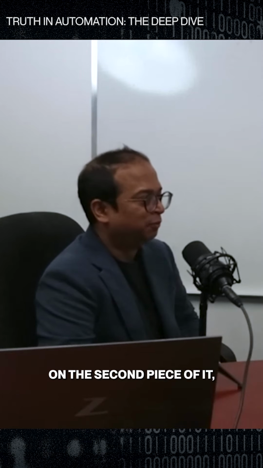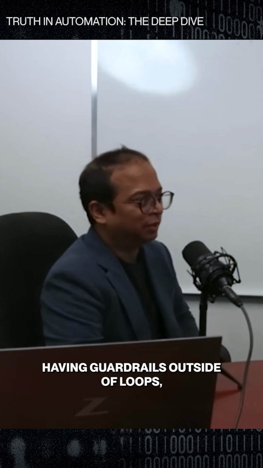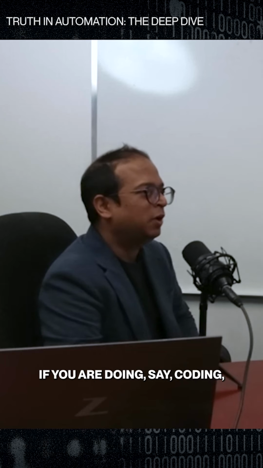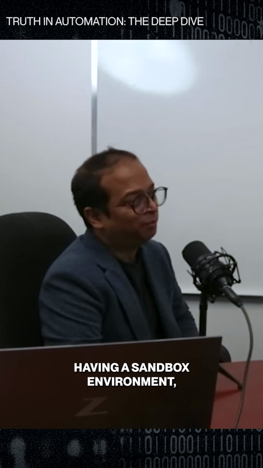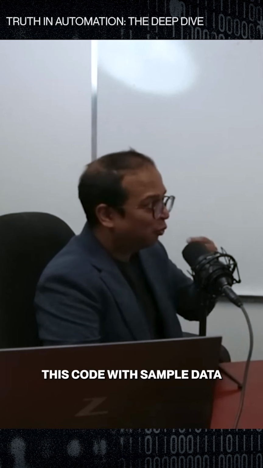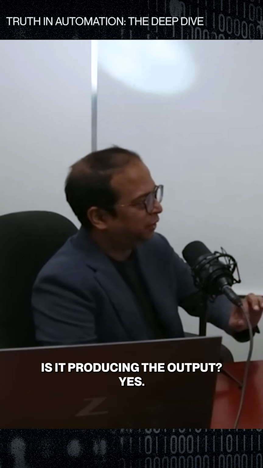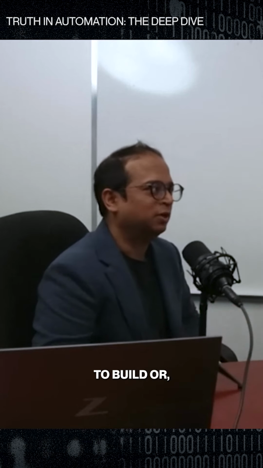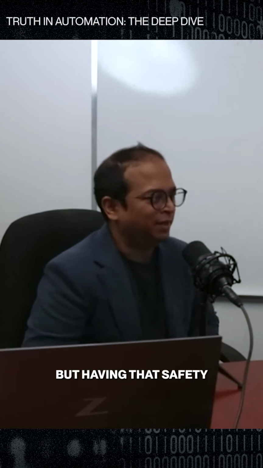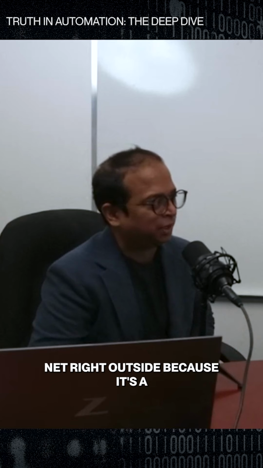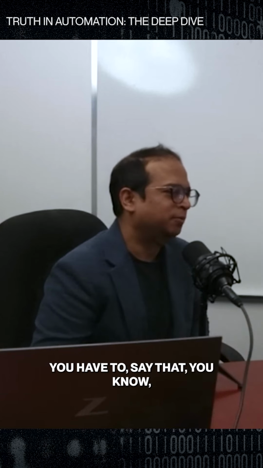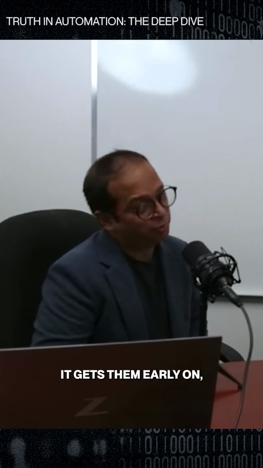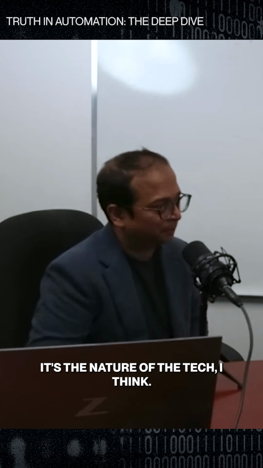The second piece of it, and it doesn't work without the second piece, is having guardrails outside of LLMs, which are cross-checking. If you are doing, say, coding, having a sandbox environment where you quickly run this code with sample data: is it producing the output? Yes, then you pass it on. These are not very computationally intensive to build or do, but having that safety net right outside, because you have to say that this is a probabilistic model. It will make sudden mistakes, but can we catch them early on and set it back? It's the nature of the tech, I think.